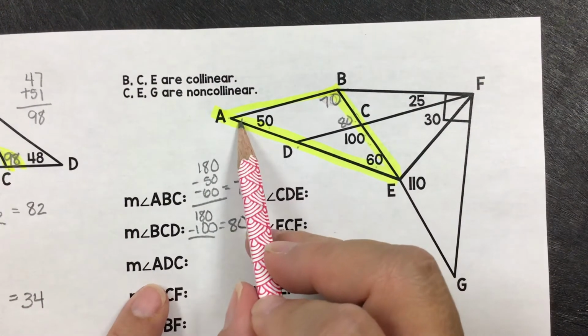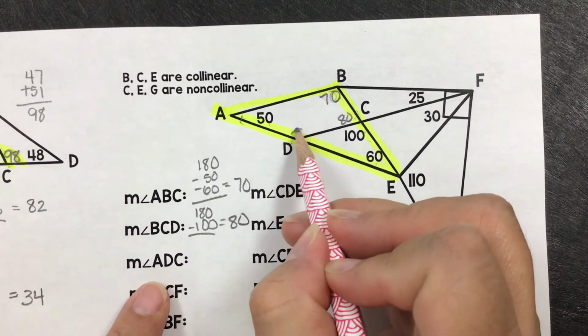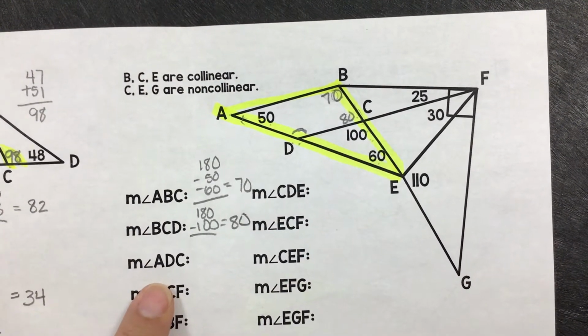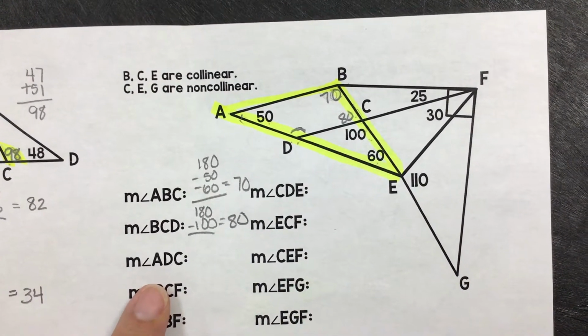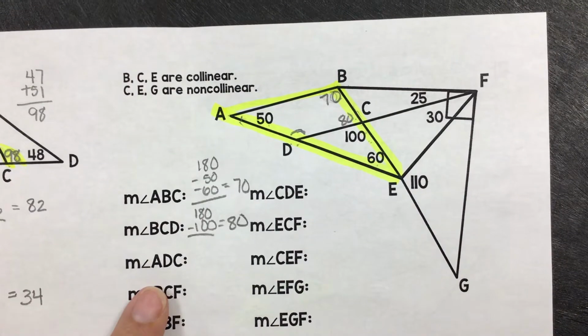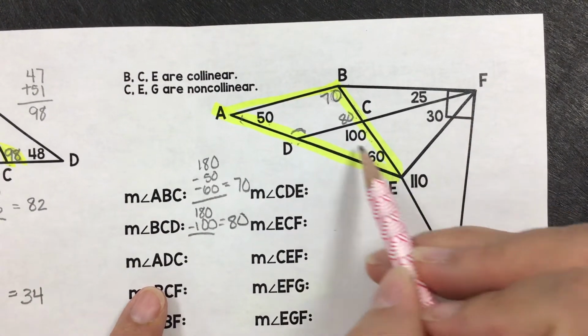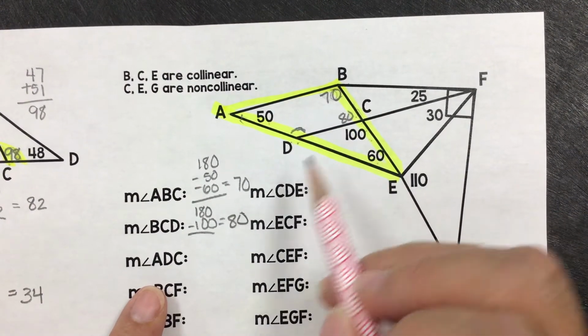A, D, C, this one right here. Well, I can't really figure out how I can use triangles here. I have a big triangle over here, and I really don't have that information.